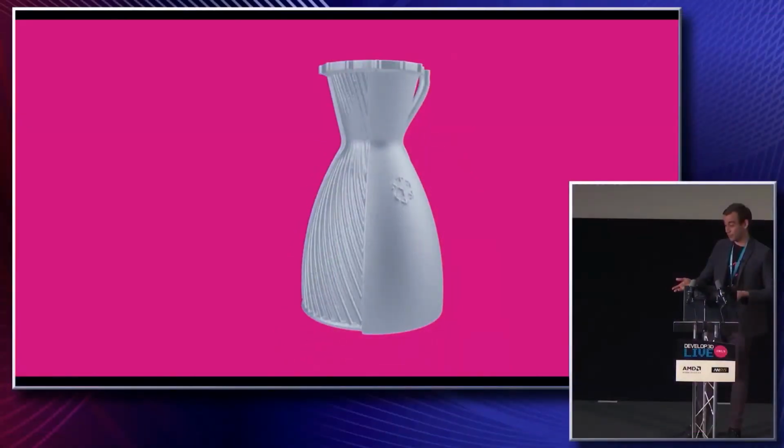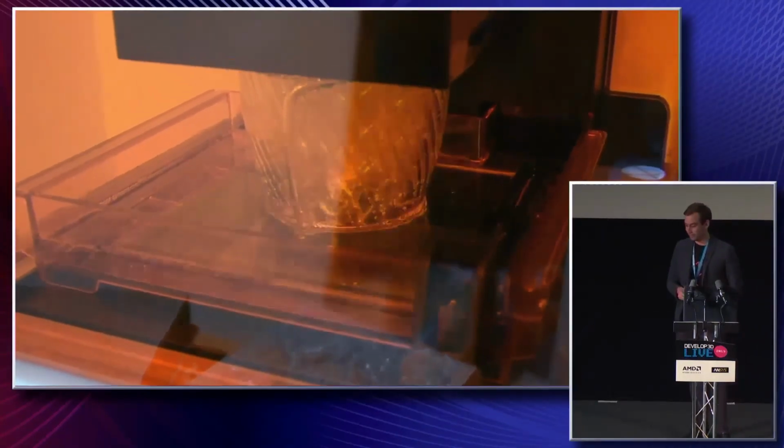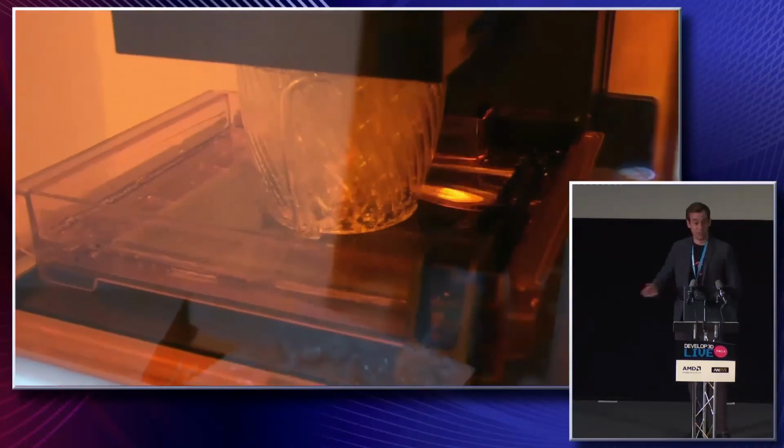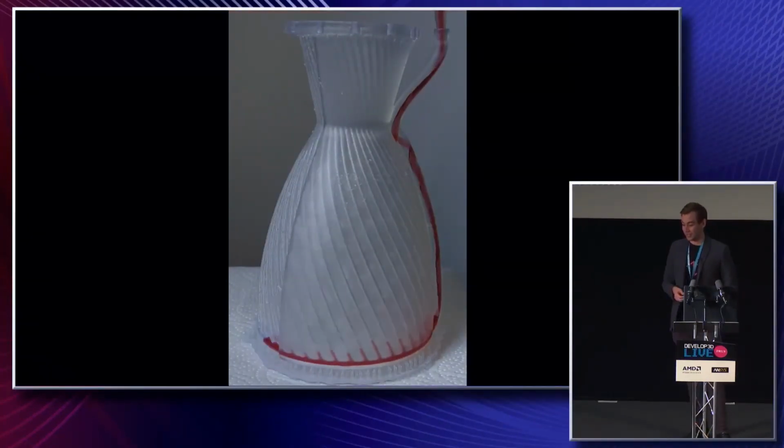And that's sort of what gets exported. That gets exported as a nice smooth solid, and you can send it to the printer, and then you can go and test it.